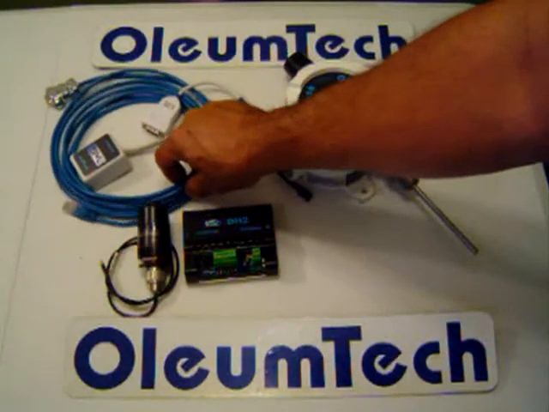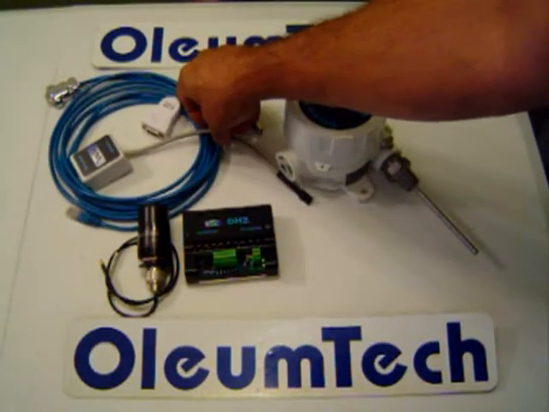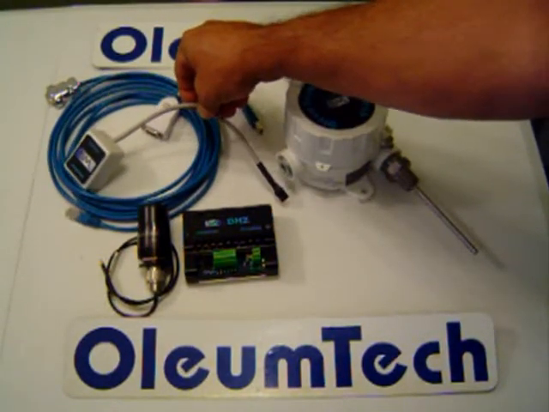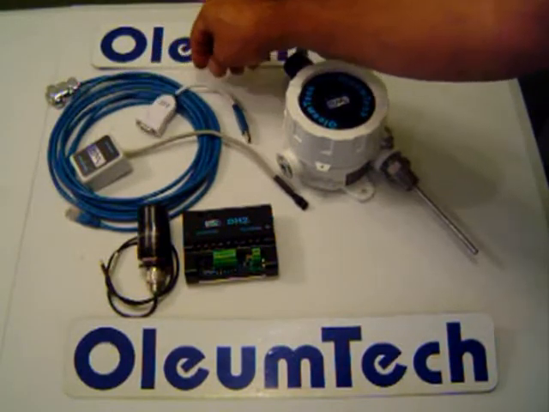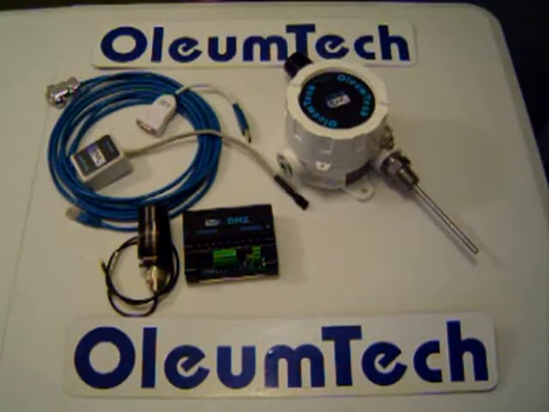We use our configuration cable for the DH2. We use our configuration pigtail for the transmitter. We'll use our USB to serial converter. Now we will move on to the software build.